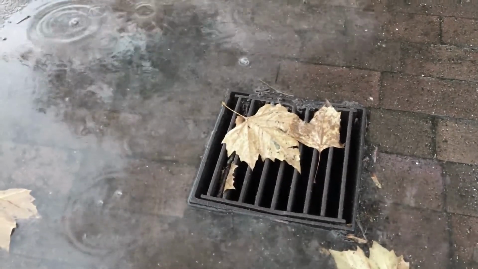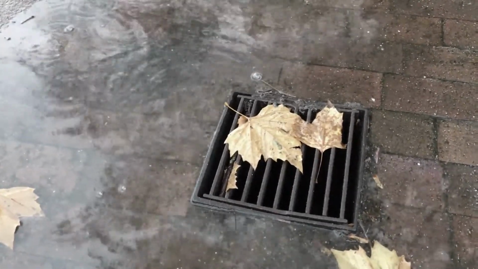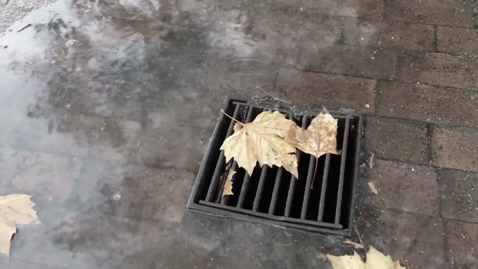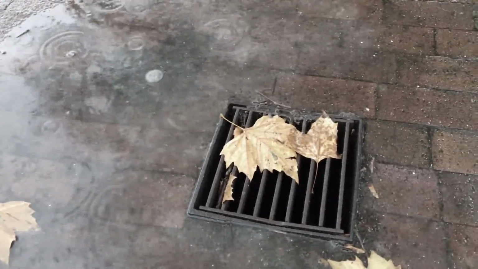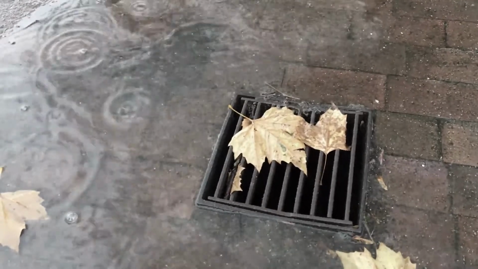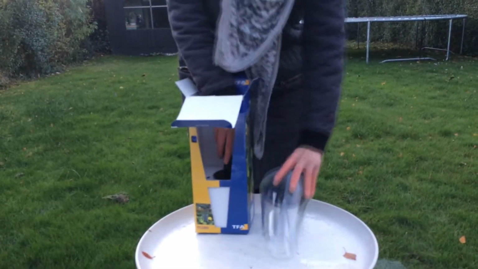In Denmark, it rains a lot and at all times of the year, especially in the fall. We believe that is not the case everywhere, which is why we will show you how to use a rain gauge. The first step is to make sure you have all the components.